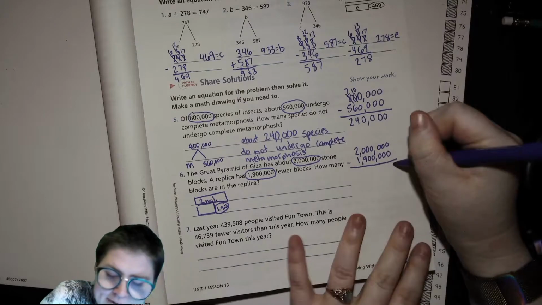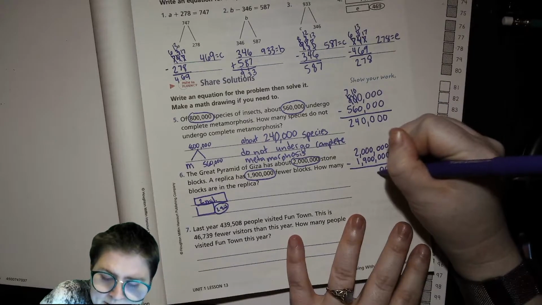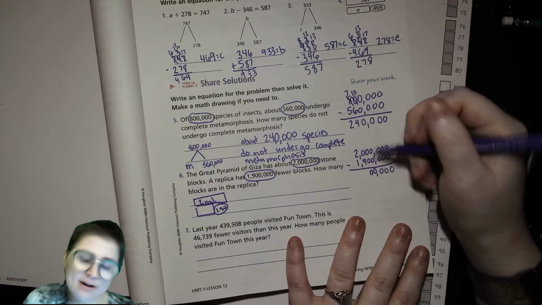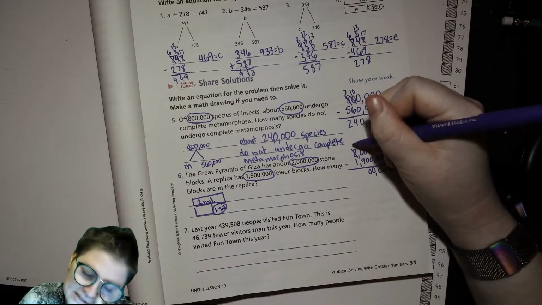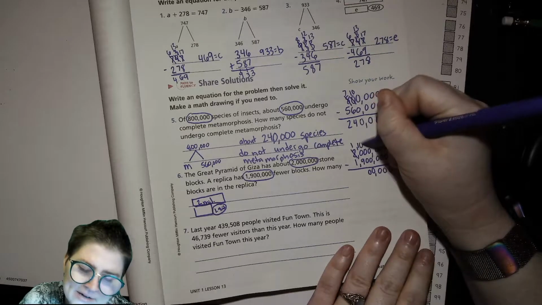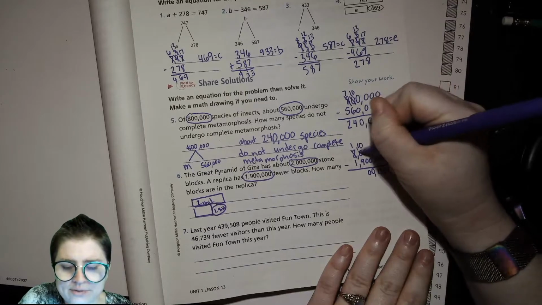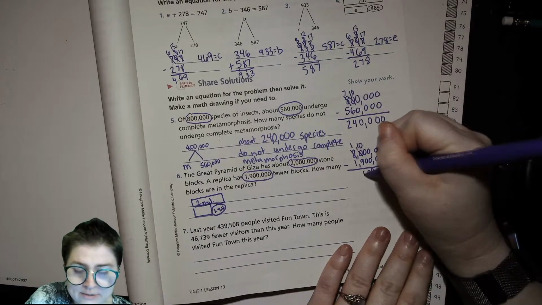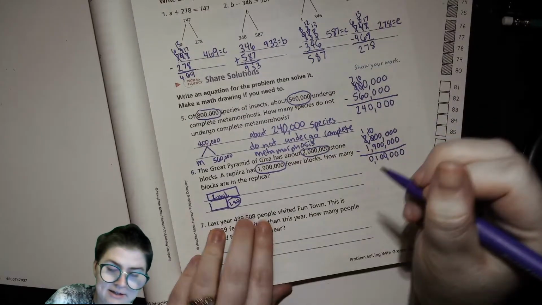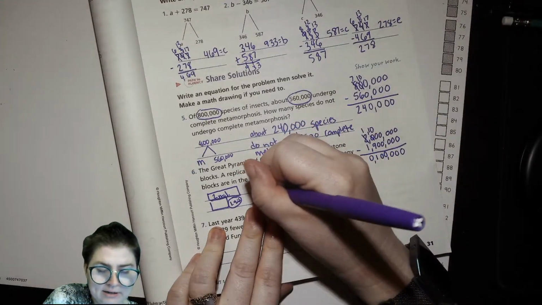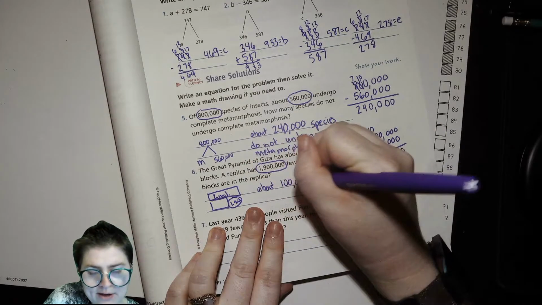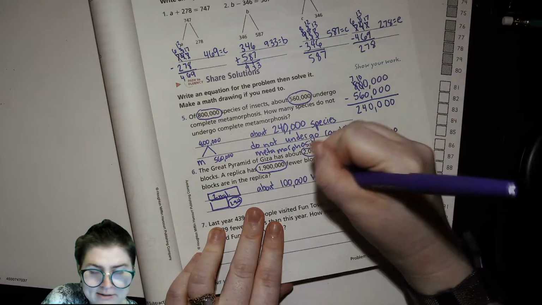Okay. So 0, 0, 0, 0, 0. Okay, and then 0 minus 9, not gonna work. So we have to regroup. We take our 2 million, we'll leave 1 million, and then we'll have 10 100,000s. So 10 minus 9 is 1, and 1 minus 1 is 0. So that is 100,000. So we'll say about 100,000 blocks.